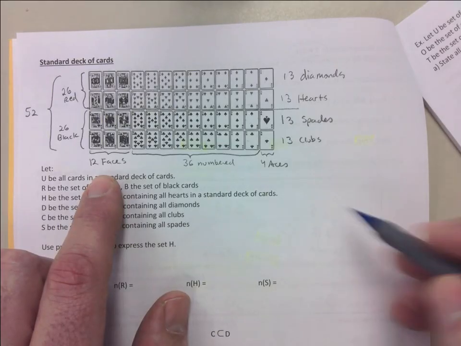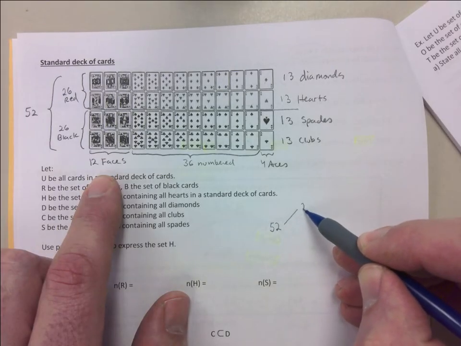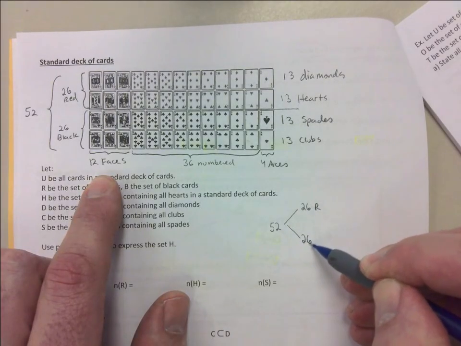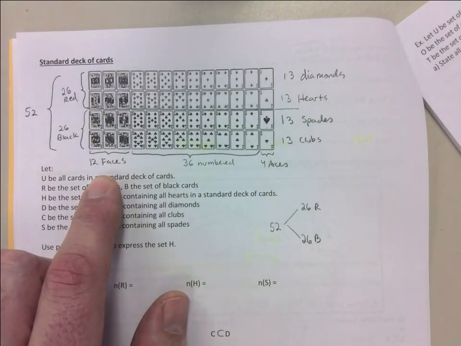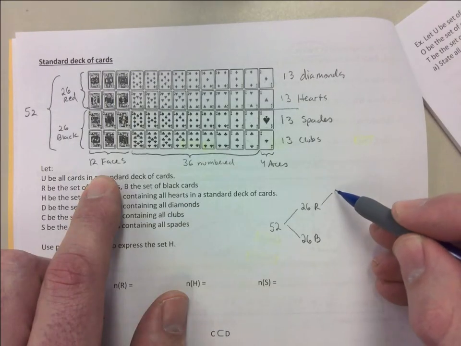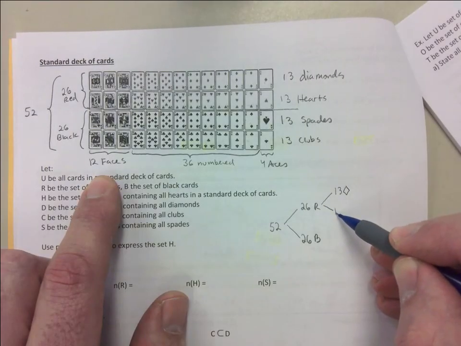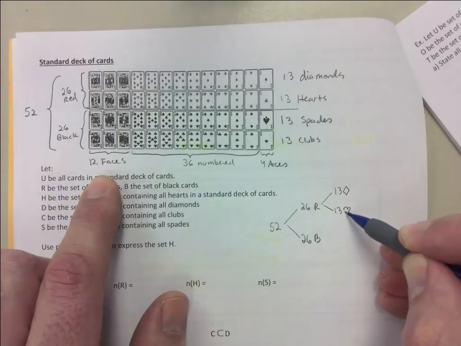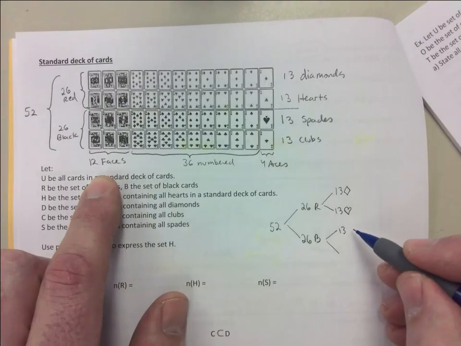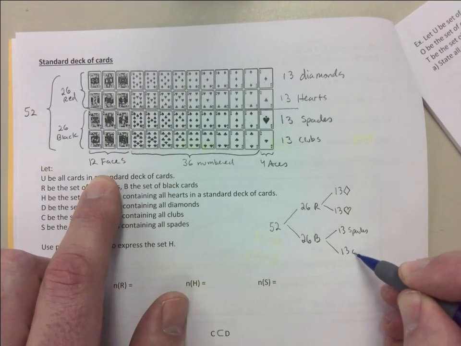So what I will do is I'm going to try to fit it into a small area. 52 cards, 26 are red. You can make this even smaller. 26 are red, 26 are black. You've got 13 diamonds, 13 hearts, 13 spades, 13 clubs.